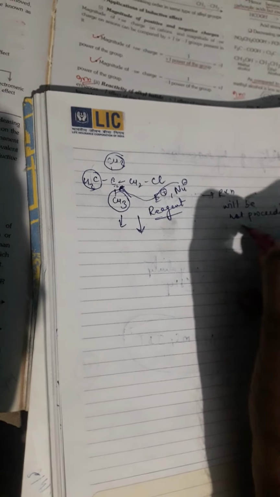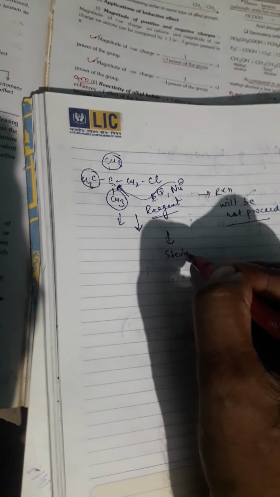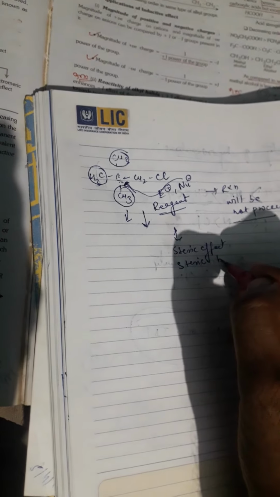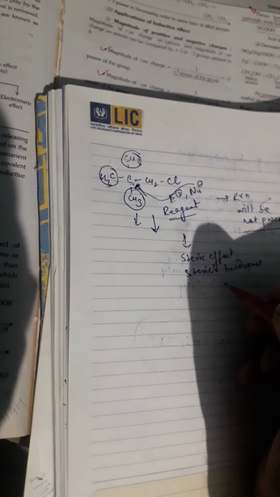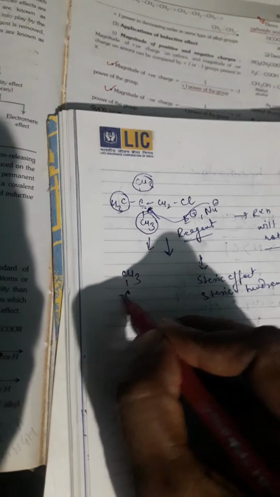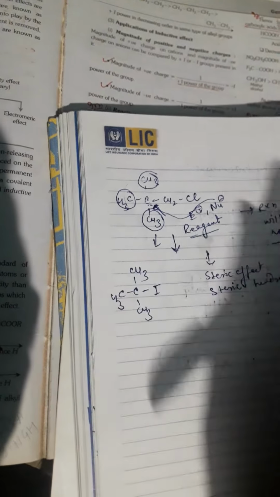So the reaction will not proceed. This phenomenon is called the steric effect. You can also call it steric hindrance. It is all about this carbon, and here you can also see these types of atoms.